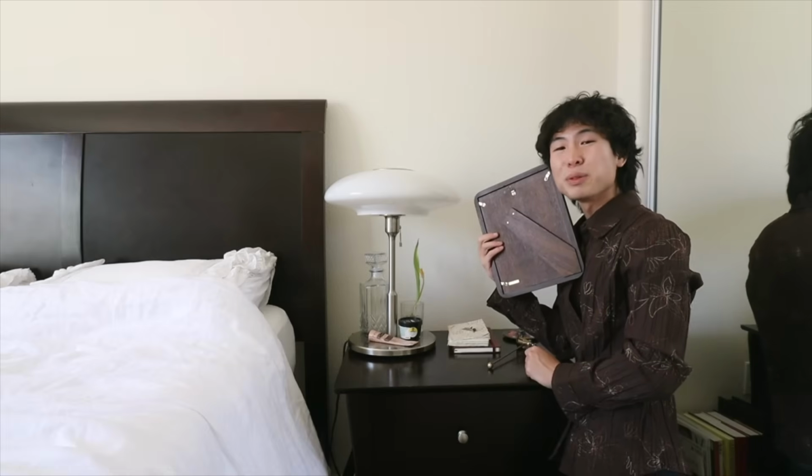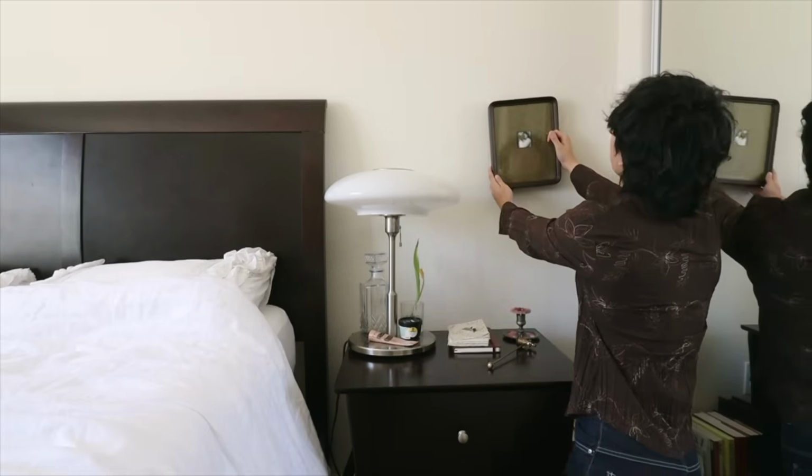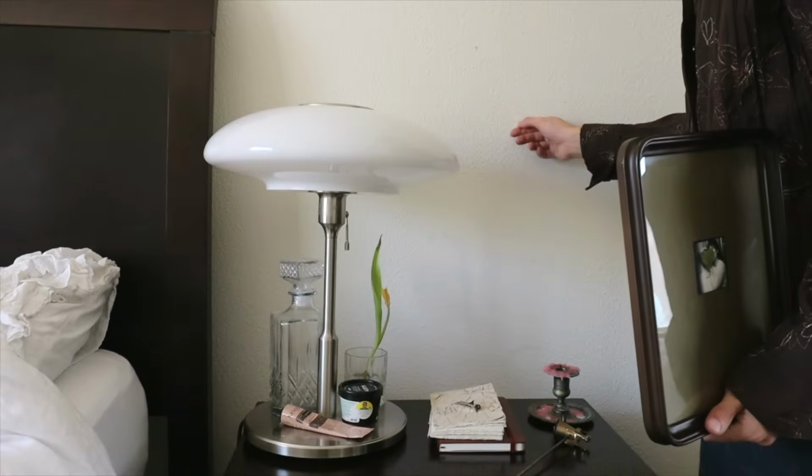I'm not really good with placement of art. I kind of just put frames up on the wall and I go like this and I'm like, what feels right?